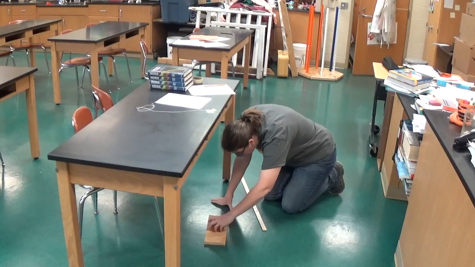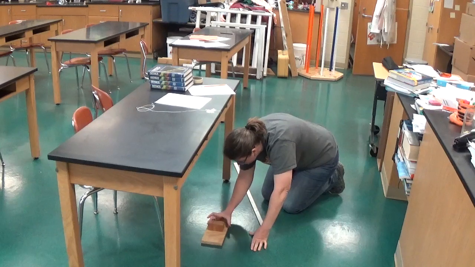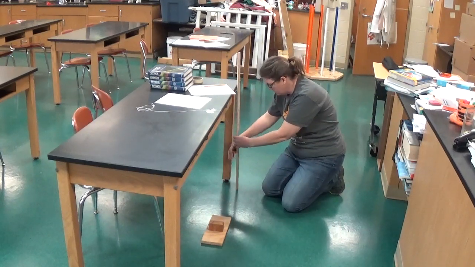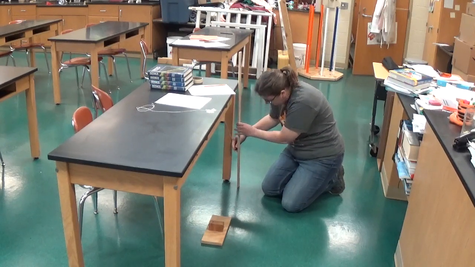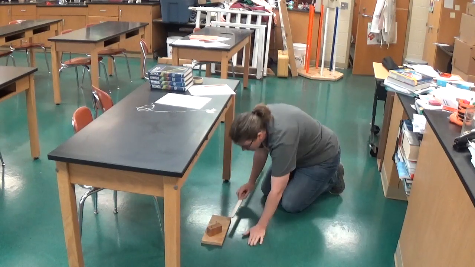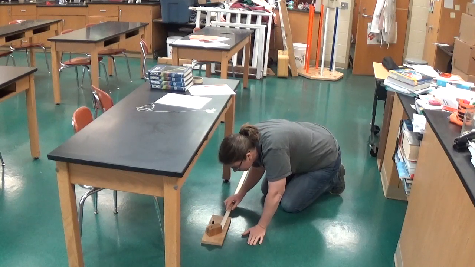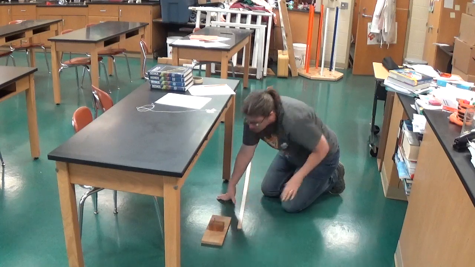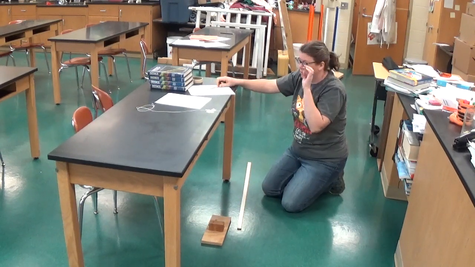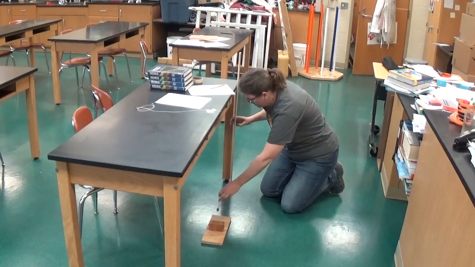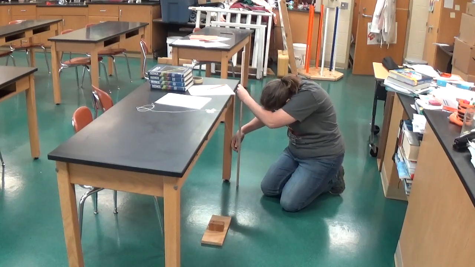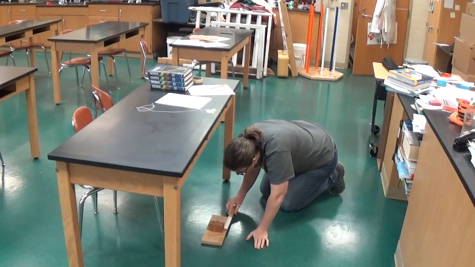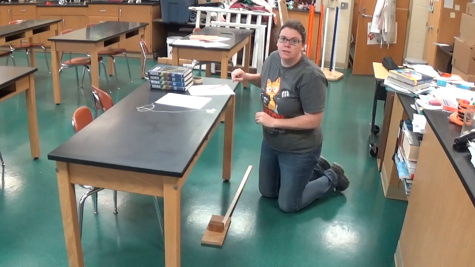I'm going to go ahead and reset my block. And I am again going to raise the bob to 30 centimeters. And release. Okay. This time it moved it 2.4 centimeters. So on trial 2, it went 2.4 centimeters. And now for trial 3, again, raise it to 30 centimeters. Release. That one, it did not move very much at all. This time it moved 0.9 centimeters.